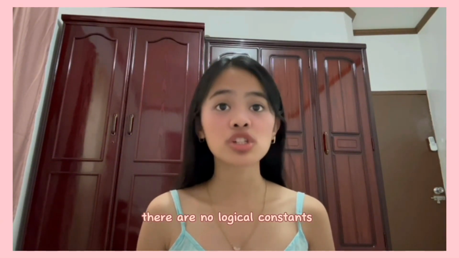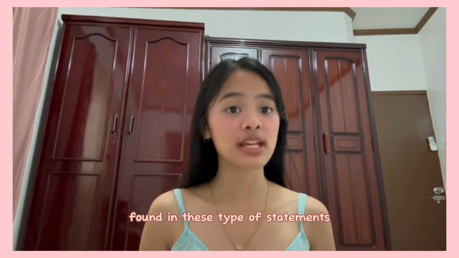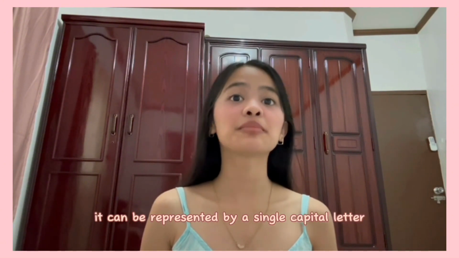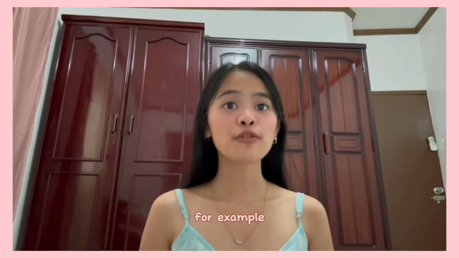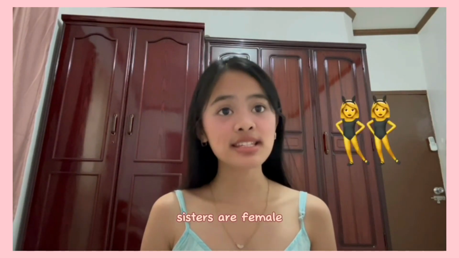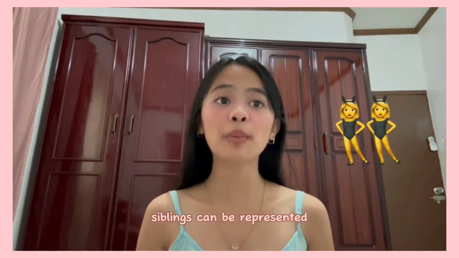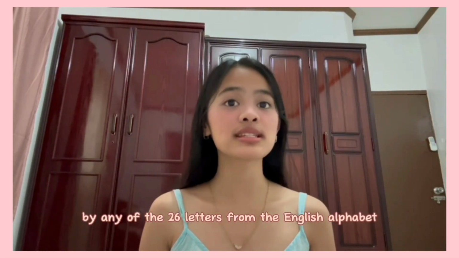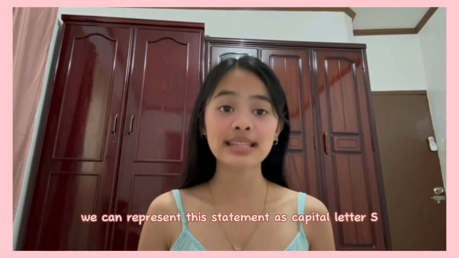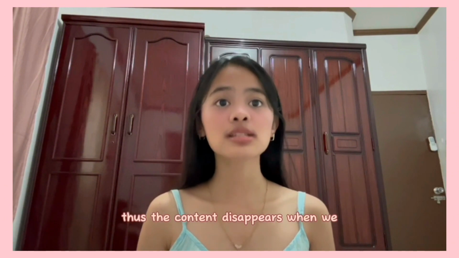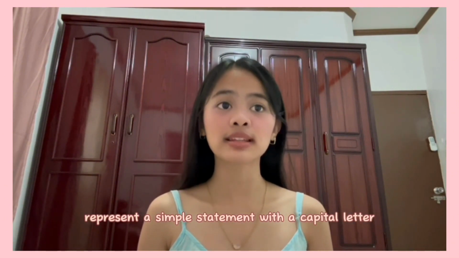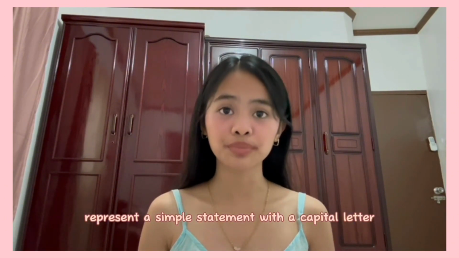Simple statements are statements containing no connecting word. There are no logical constants found in these types of statements. It can be represented by a single capital letter. For example, the statement "Sisters are female siblings" can be represented by any of the 26 letters from the English alphabet. We can represent this statement as capital letter S. Thus, the content disappears when we represent a simple statement with a capital letter.